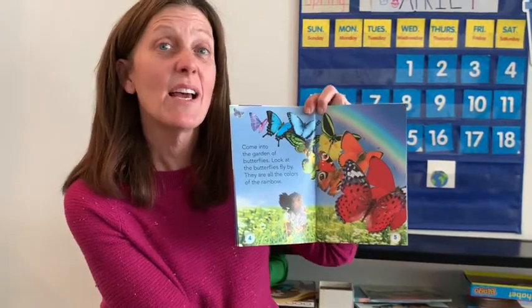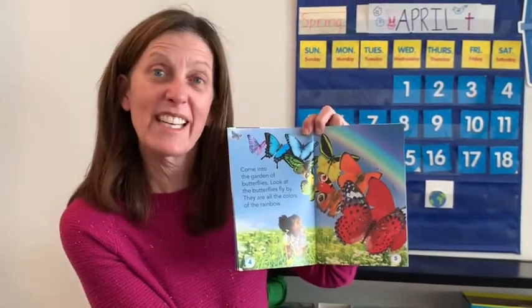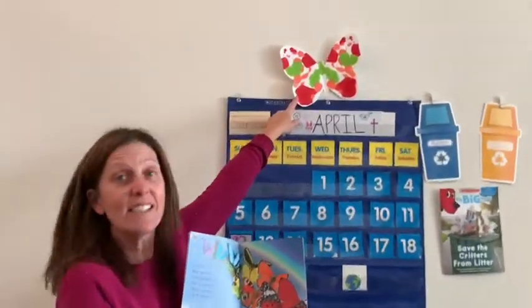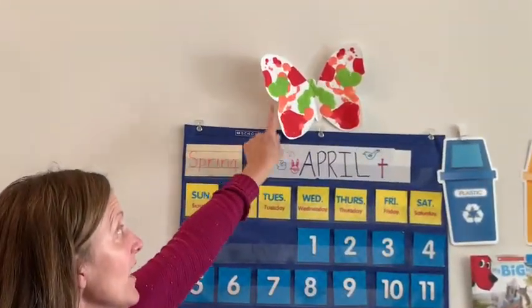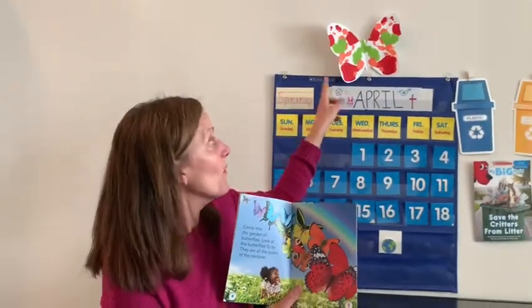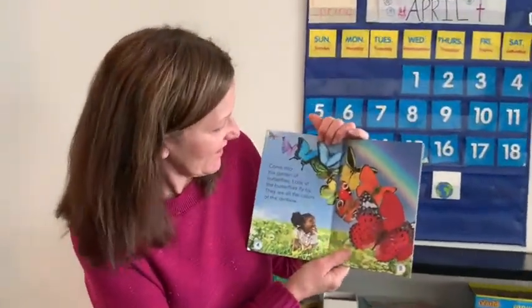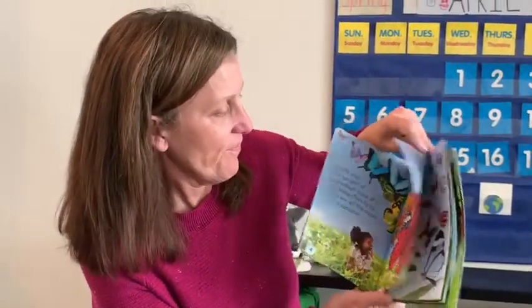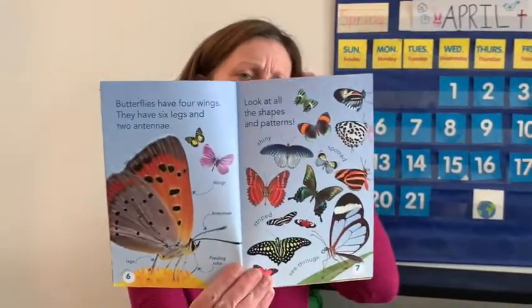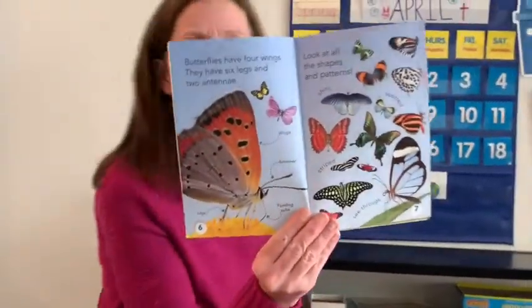That's called being symmetrical, being exactly the same. I made a butterfly up here with some paint, and you can see that my butterfly is symmetrical, exactly the same on both sides of the wings. And there's all different shapes and patterns of butterflies.